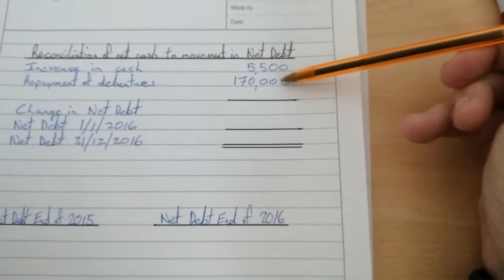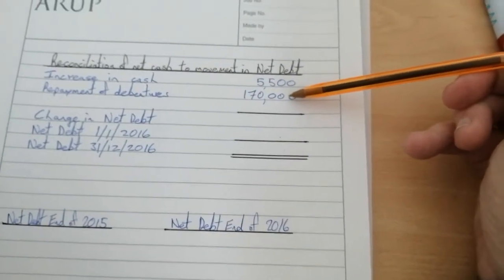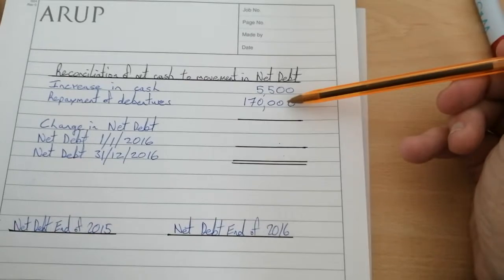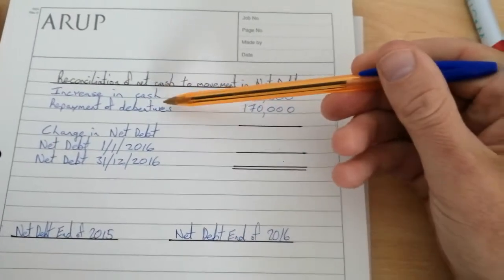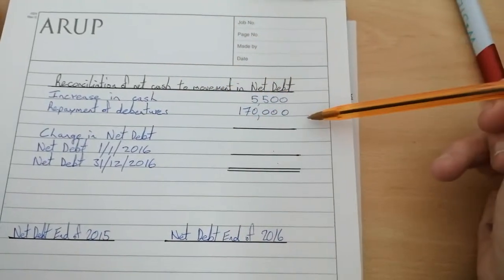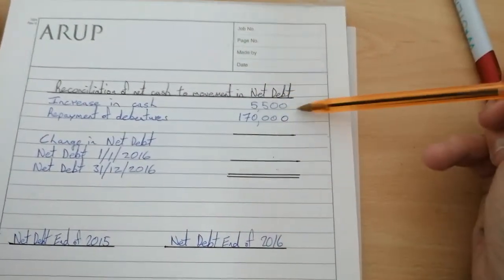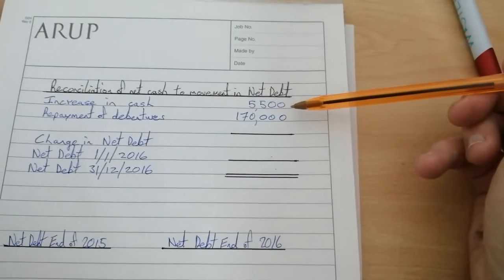And now I won't go into them again because it's the same reasoning as it was with the ordinary level questions. If you're repaying some of your loans, it goes in as a plus. If you're getting more debenture loans, it will go in as a minus. Increase in cash goes in as a plus. If there was a decrease in cash, it goes in as a minus.